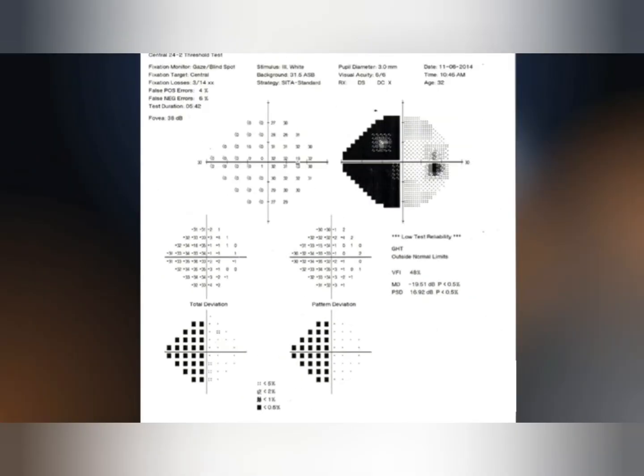On the temporal side, the mean deviation is also quite high. So PSD is expressed with p value, VFI is 48%, and GHT is outside normal limit, so it is indicating glaucomatous field effect. It can be due to glaucomatous field effect, or it can be due to a neurological disorder, where we can see most of these cases. There is damage if damage is happening in the visual pathway.